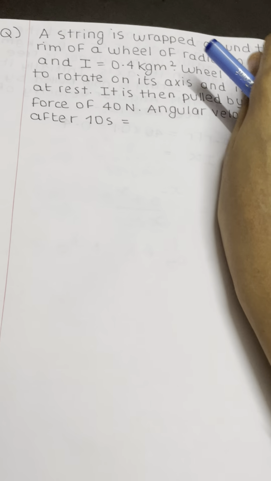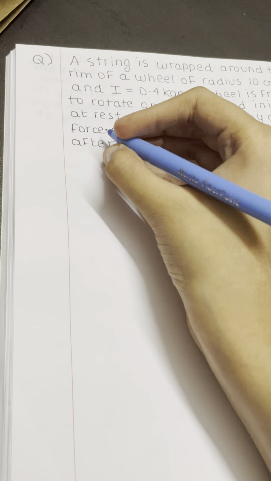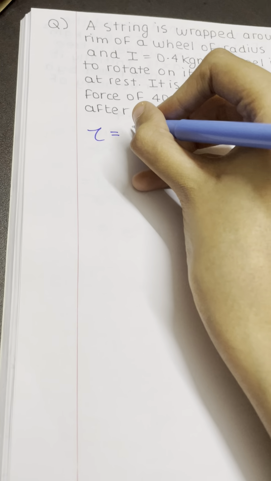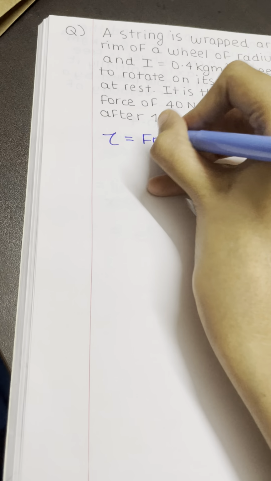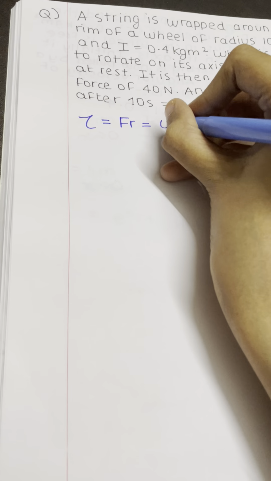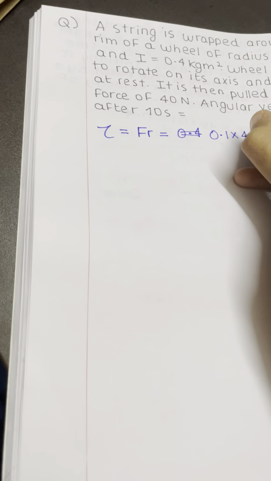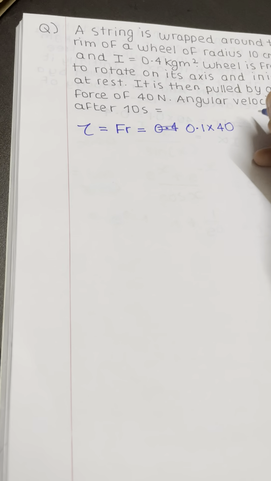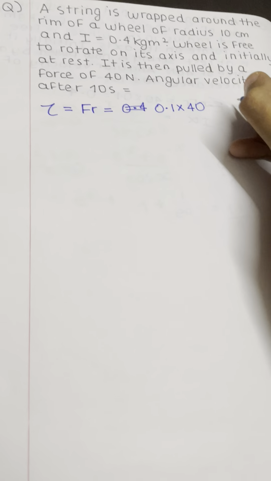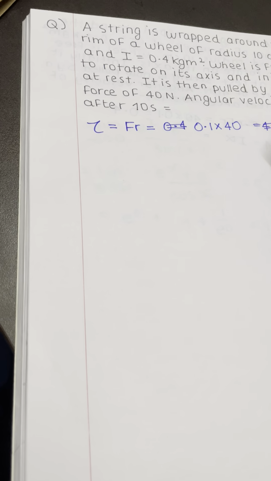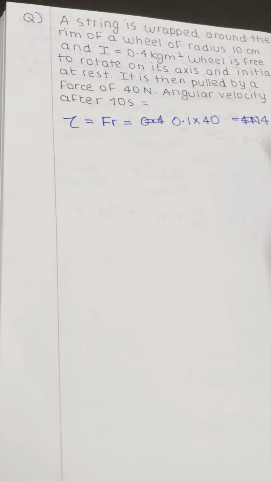So what we have here is we are given the radius, the moment of inertia and the force. We know that the torque acting on a body is equal to force times the radius, Fr. So in this case, it's 0.1 into 40. As it's given in centimeters, 0.1 meters is 10 centimeters. So 0.1 times 40 gives us 4 Newton meters. That's the torque acting on it.